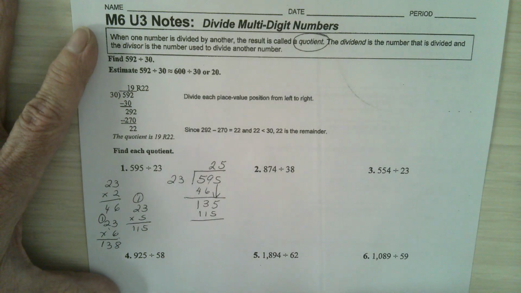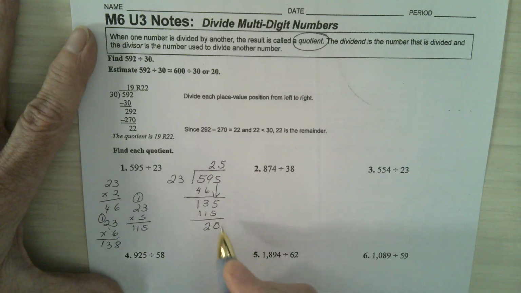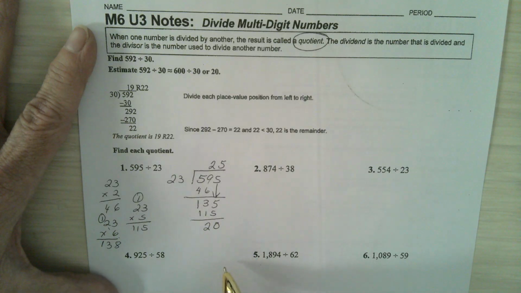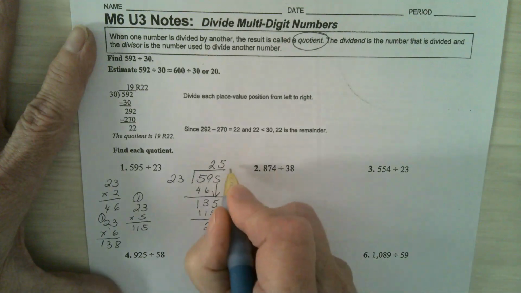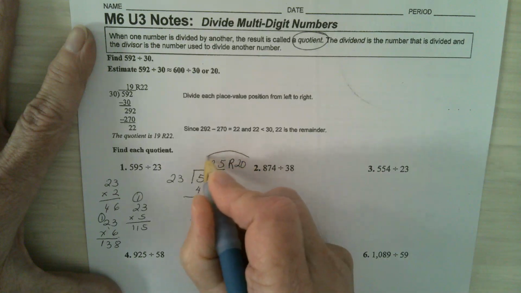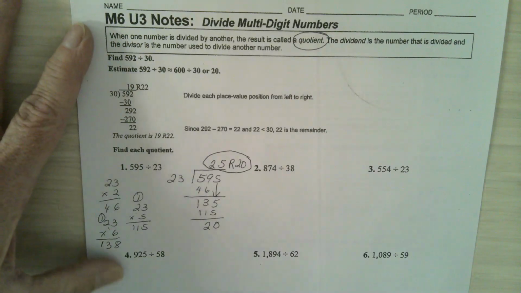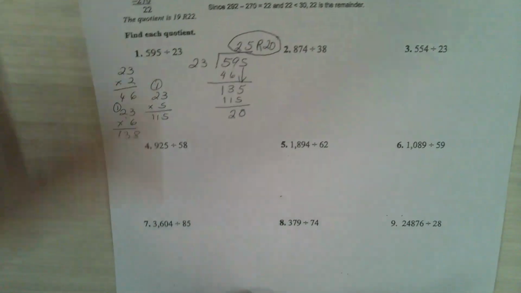Now we subtract. 135 minus 115 is 20. Are there any other numbers to bring down? No. So it's 25, remainder 20. Circle your answer. Any questions? Okay, let's go on to the next problem. I'm going to do 1, 4, and 7, and then you'll have to do the others.